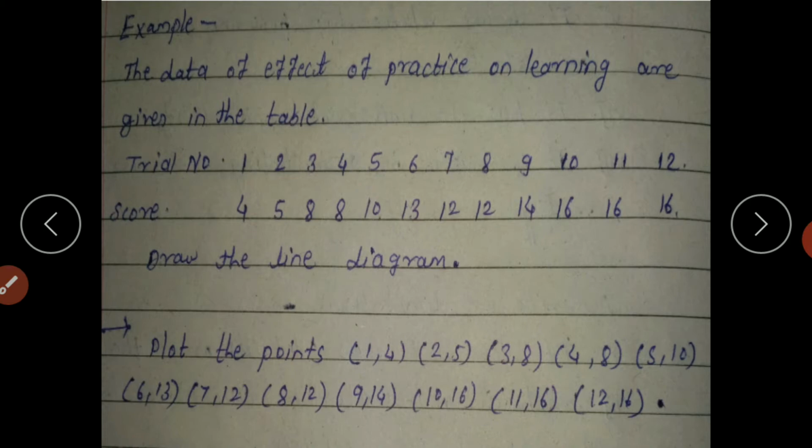Now let's have a look at an example. The data of the effect of practice on learning are given in the table. This is the trial number and this is the score. In the first trial, the score is 4, then in the second trial the score is 5, and on the third trial the score is 8, and like that trial number 12 has a score of 16. With the help of this information we have to draw the line diagram.